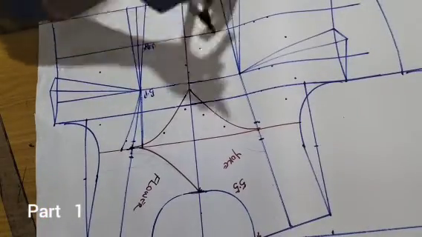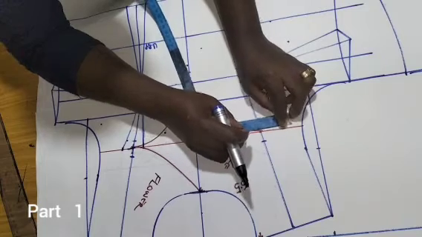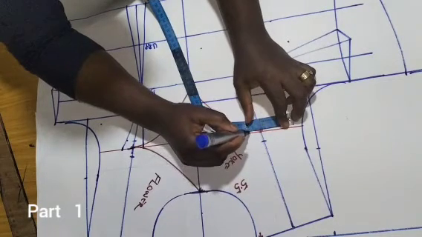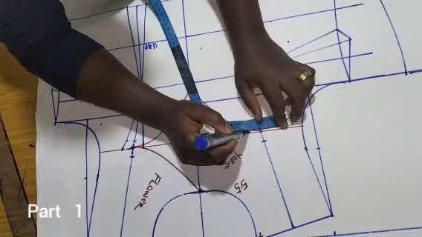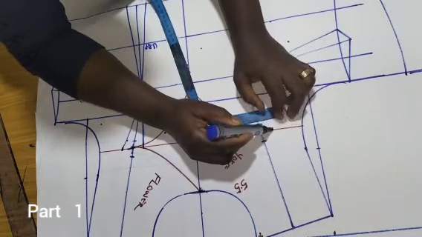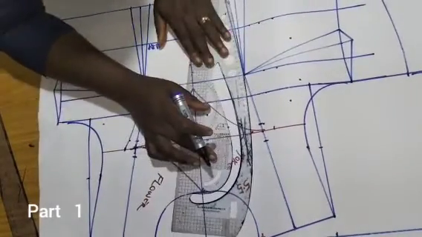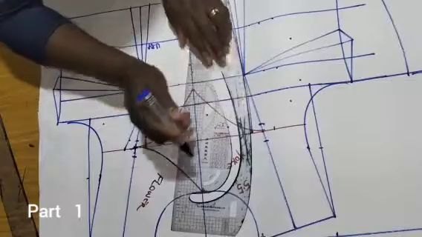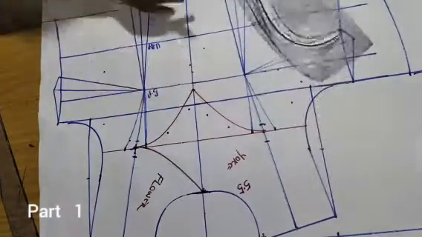So because it's asymmetric, I'll also repeat the same thing I did. 0.75 here, 0.75, that is 3/4 of an inch. And then I'm going to do this, I'm going to do that.